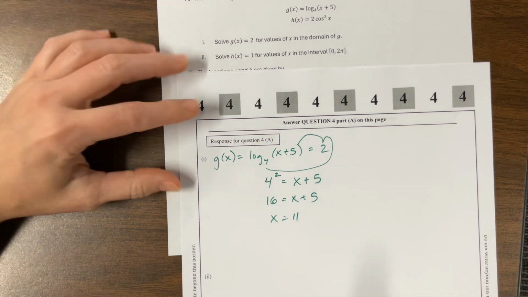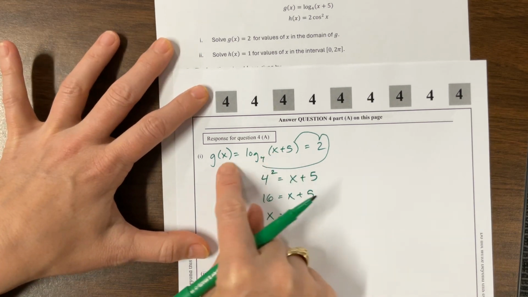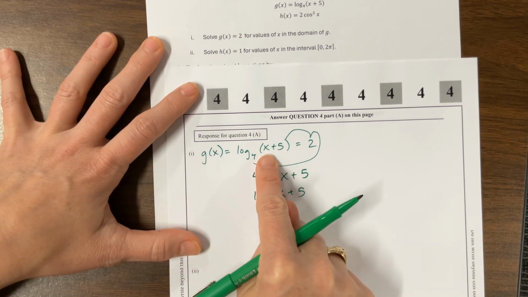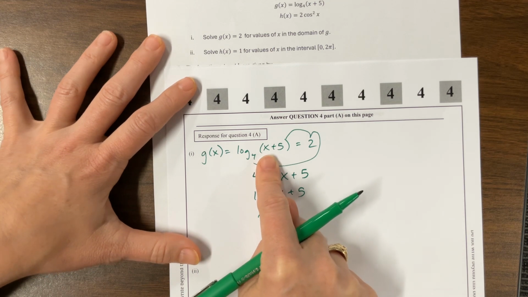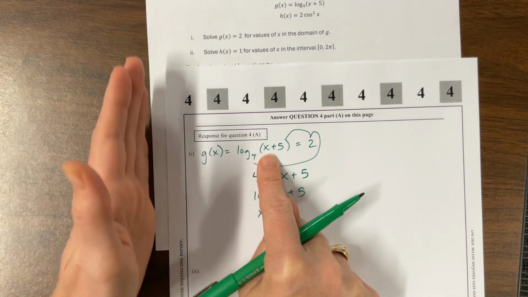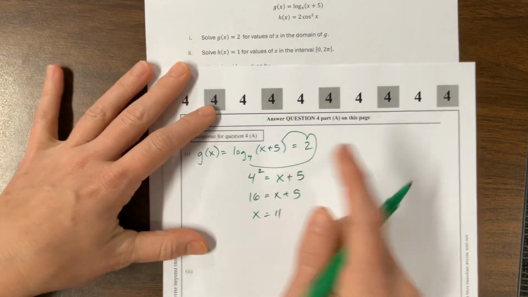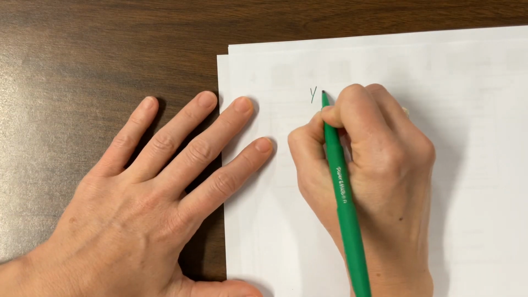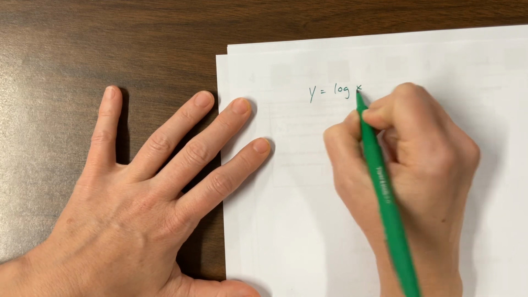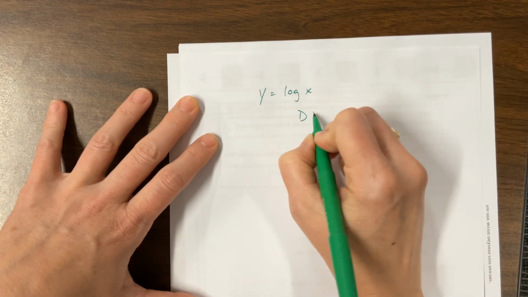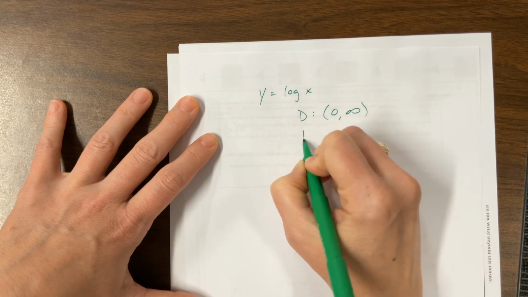And that is a value in the domain, because the domain of this function is going to be, well, one way to think about it is a log function typically has an asymptote at x equals 0. So here's a little side note. If my graph was y is equal to log of x, my domain goes from 0 to infinity, my range is all real.